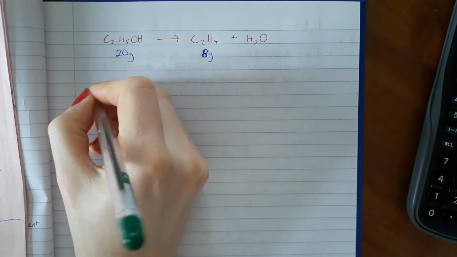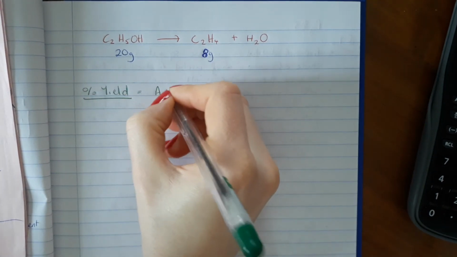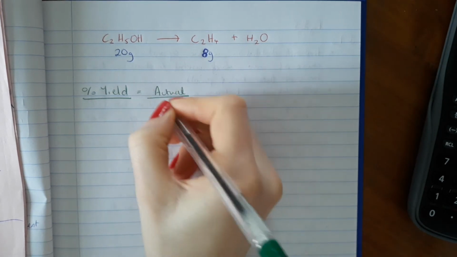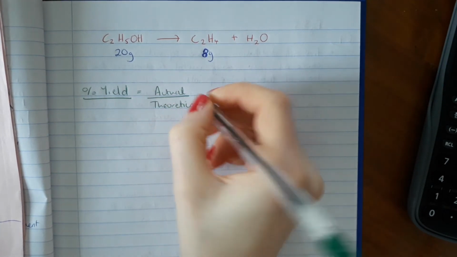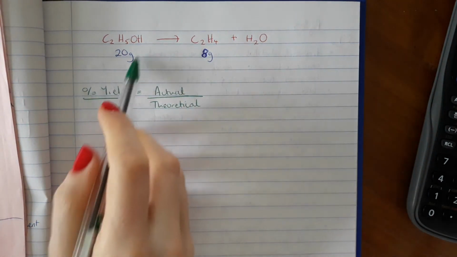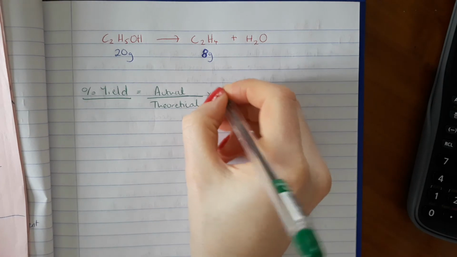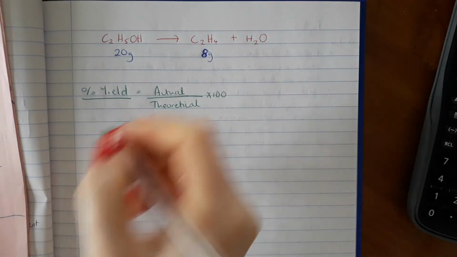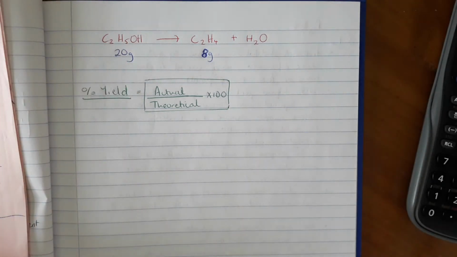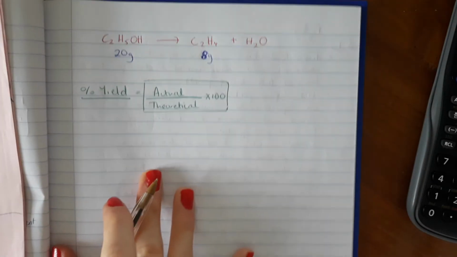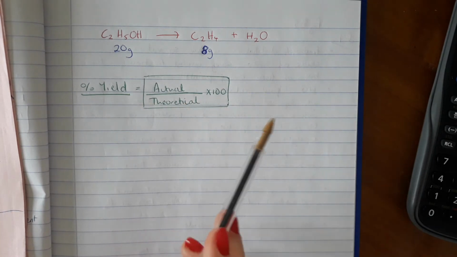If you're asked to calculate percentage yield, that's going to be the actual amount that you produced divided by the theoretical amount that you could have produced if 100% of the reactant reacted into product, multiplied by 100 just to get a percentage. So this is what we're trying to do. First of all, you will notice that the numbers are given to me in grams. That's no good. I want them in moles as always.